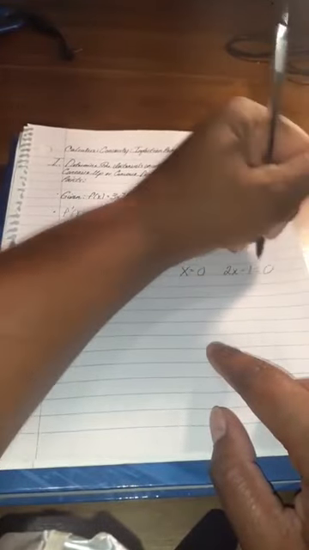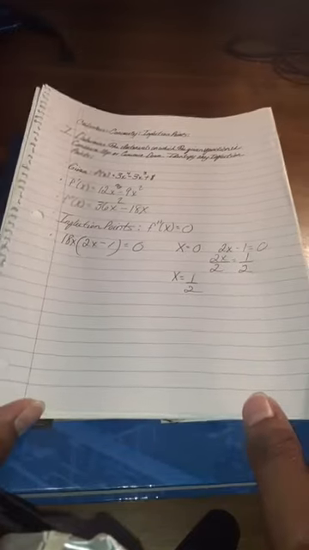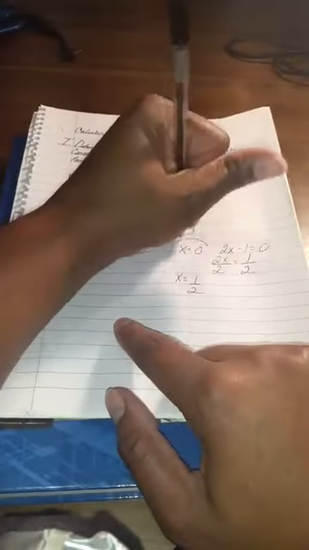Then we need to determine the value. So we already know that x is going to equal 0, and then we set 2x minus 1 equal to 0. So we'll get 2x equals 1. We'll divide both sides by 2, which will give us x is equal to positive 1/2. So those are the inflection points.